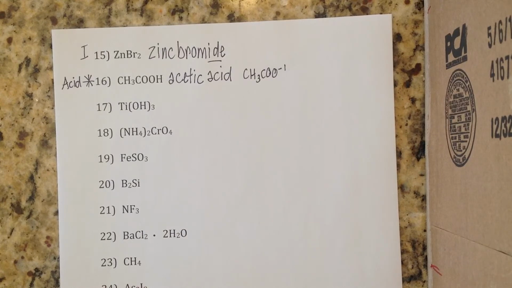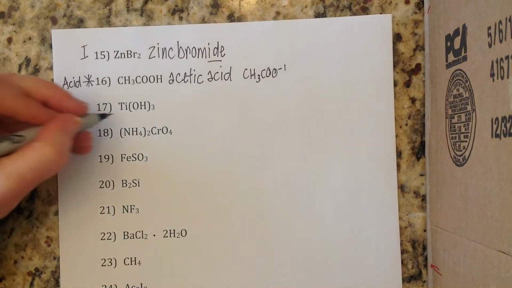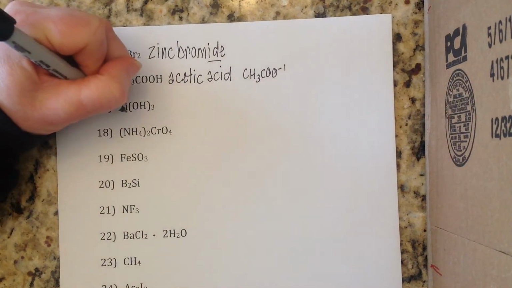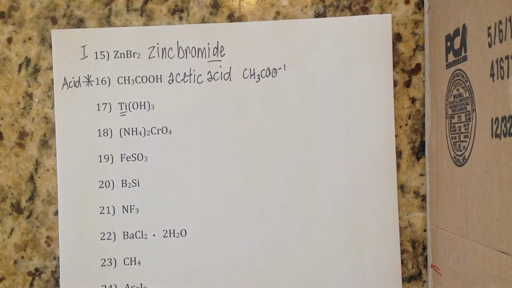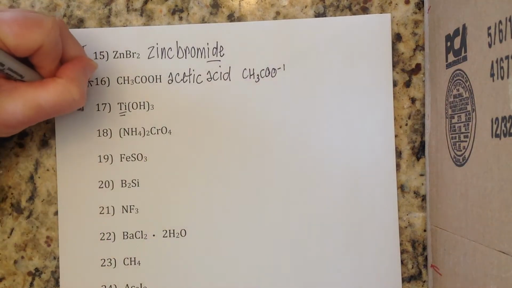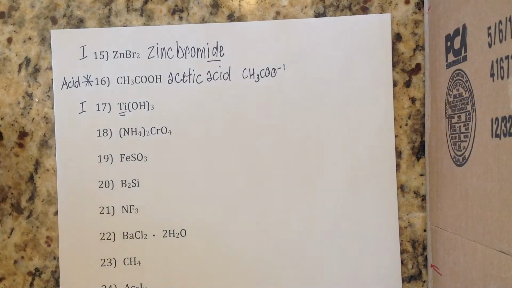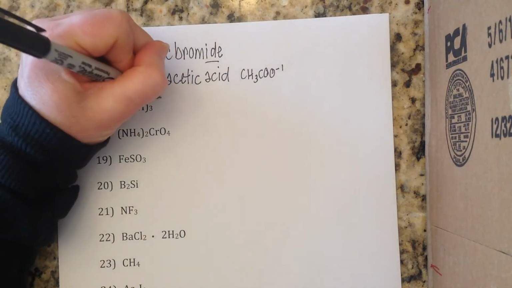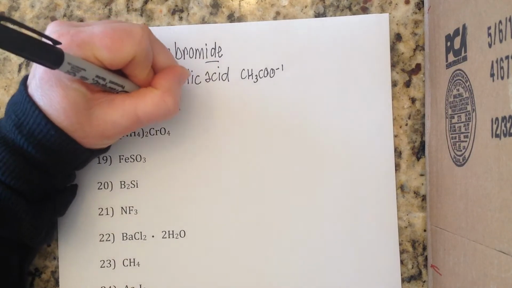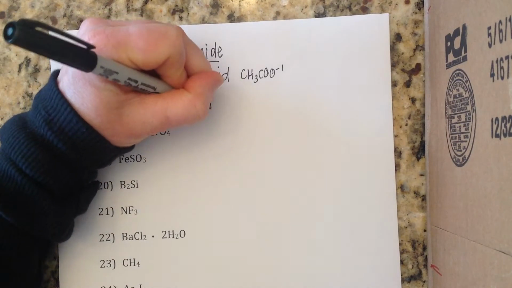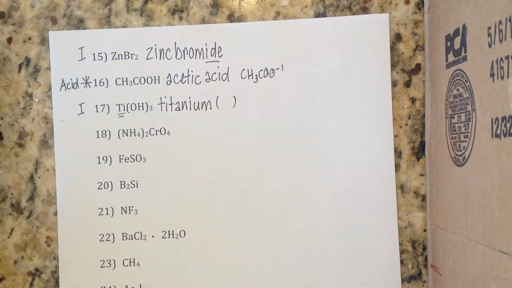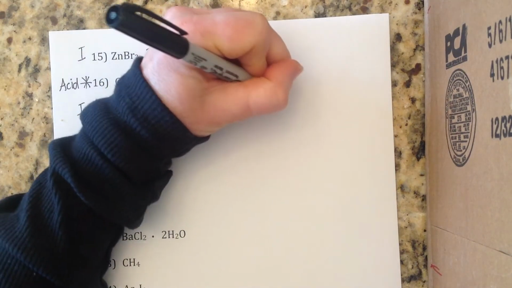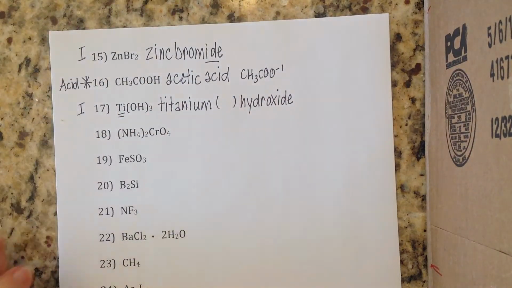Number 17, that is ionic. It's a metal with a polyatomic ion. This also happens to be a transition metal, so I'm going to have to use the stock method, like which titanium was it? 1, 2, 3, we're going to have to figure that out. So we know it's titanium something hydroxide. The question is, which titanium was it?